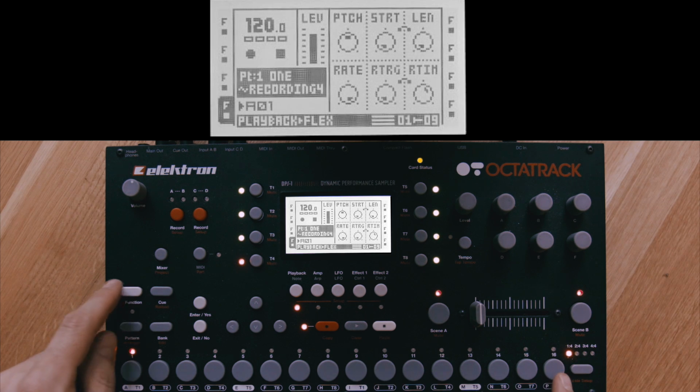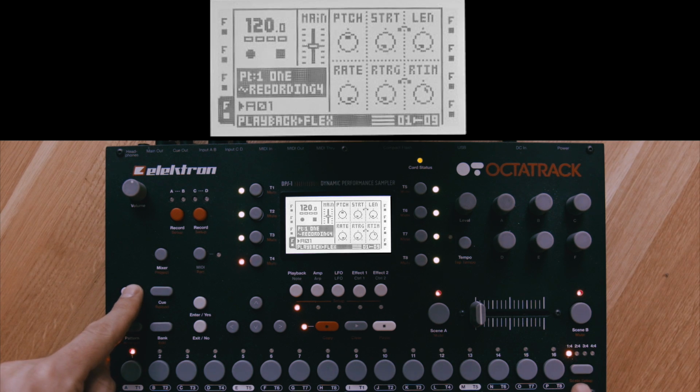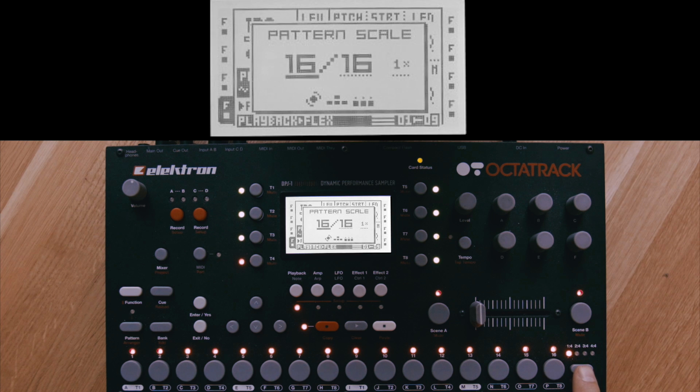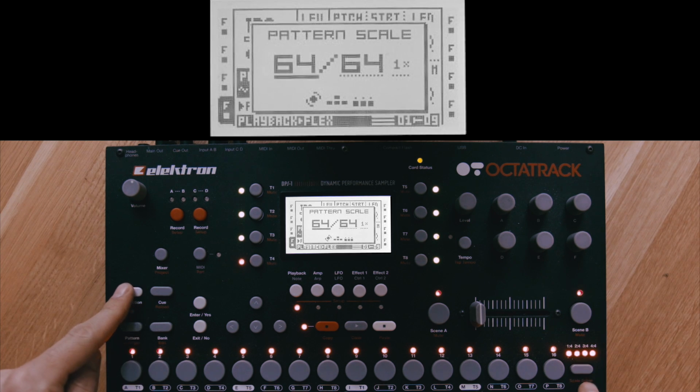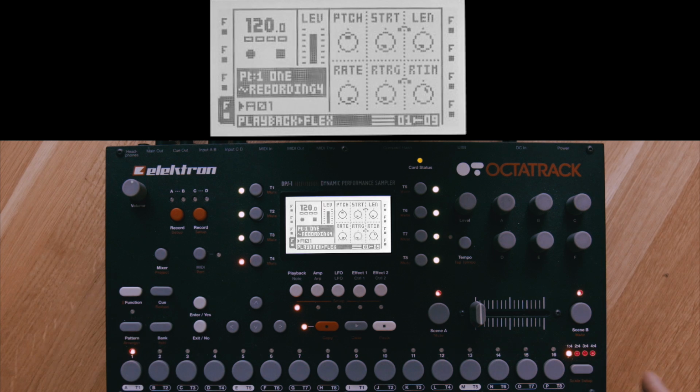Okay, I'm going to do function and page scale setup and press this a couple of times to add pages and then exit by pressing no. So now I've made this sequence longer, like 4 times longer, and I'm going to have just one starting point and see what happens now. It's probably going to be out of sync, but let's see.